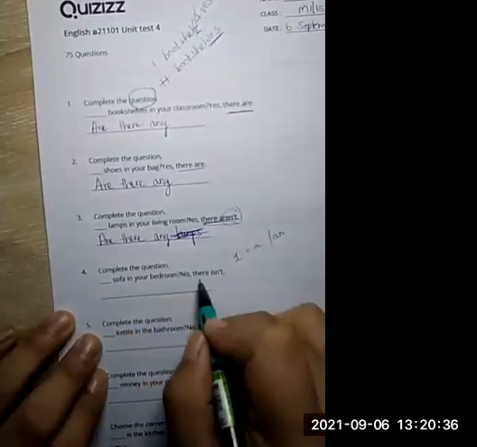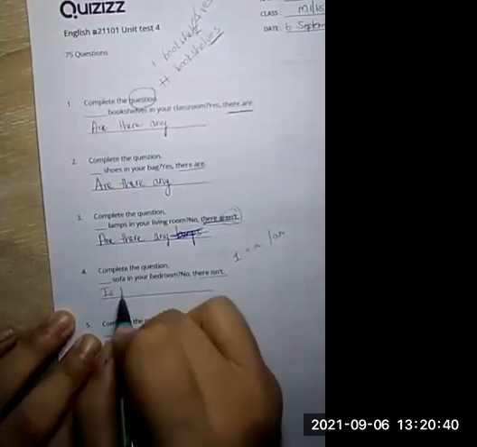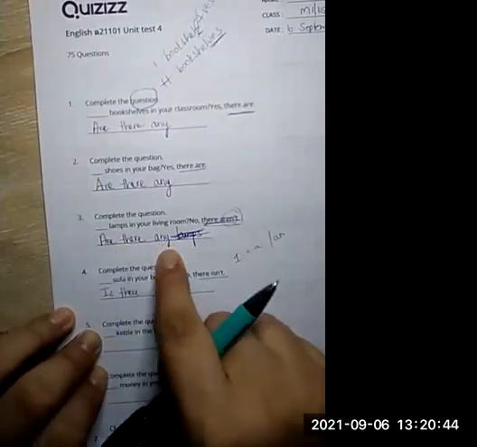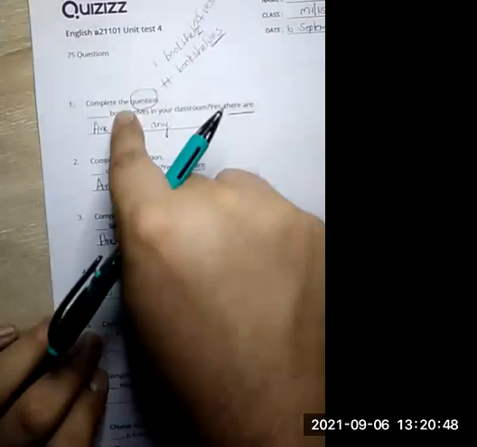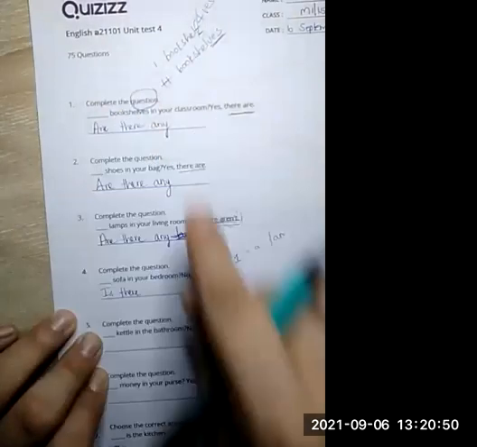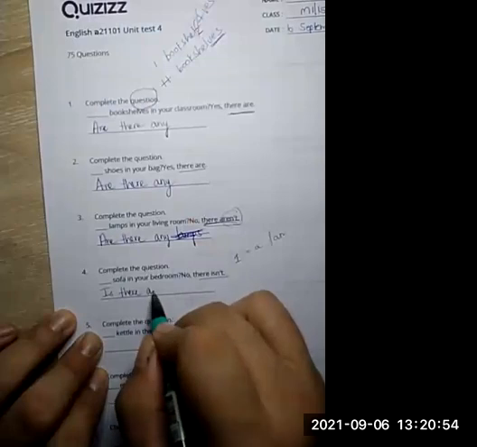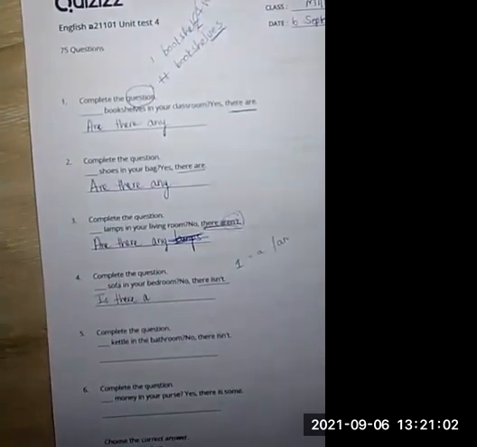There isn't. So, is there? Now, I can't use any, because any is used with plurals. This is just one sofa. Is there a sofa in your bedroom?